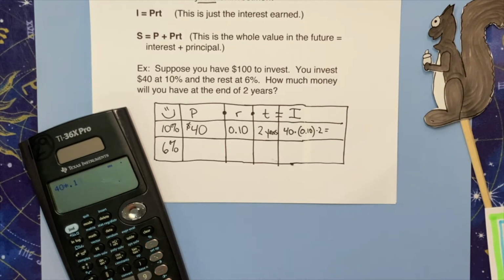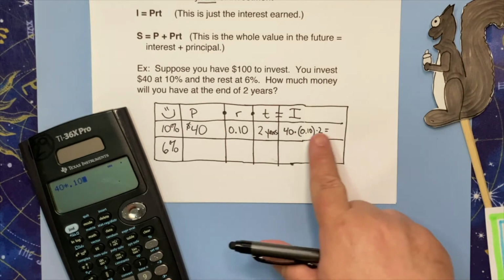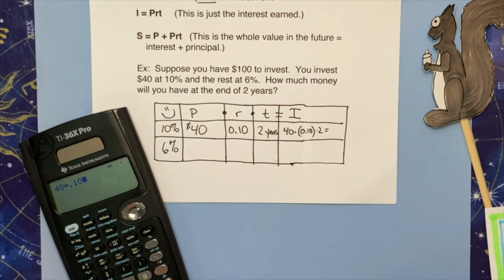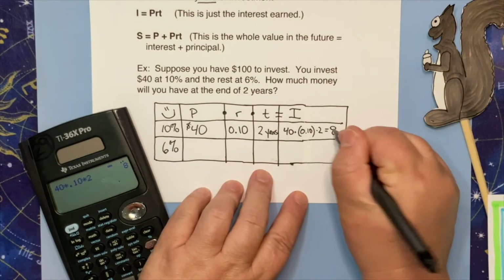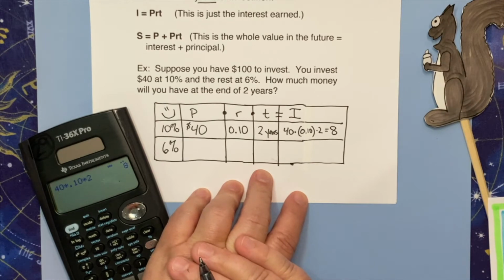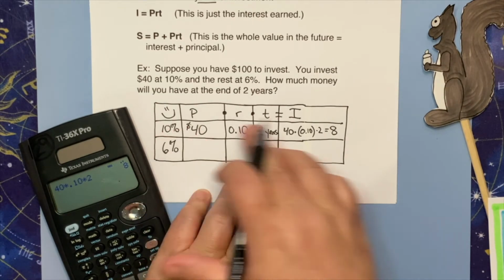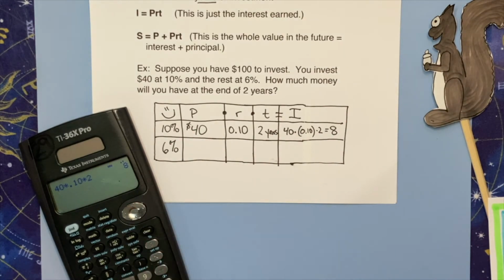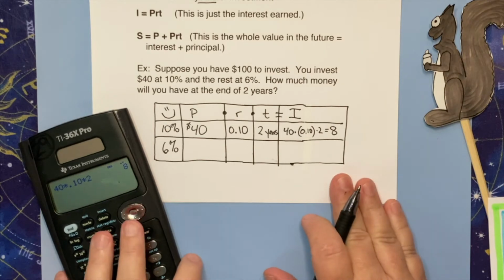Remember, we're doing decimals because we're working with interest rates. So 10%, 0.10 times 2 gives me $8, and this is in interest. Okay, that's the first. So the first fund out of the $40, I'm earning $8. Nice, not bad, over 2 years.